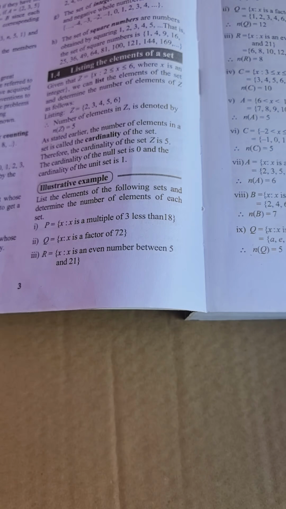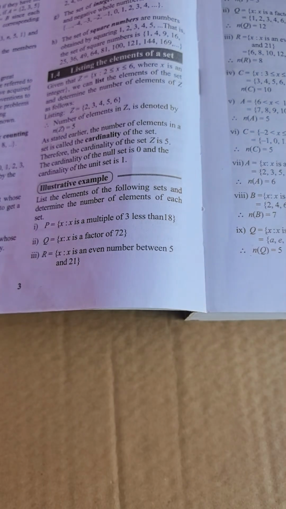So here we have been given P equals the set of X such that X is a member of the multiples of 3 less than 18. We have Q, a factor of 72.